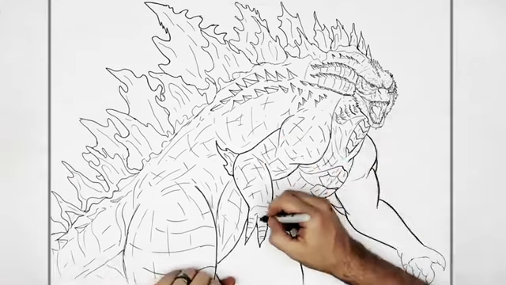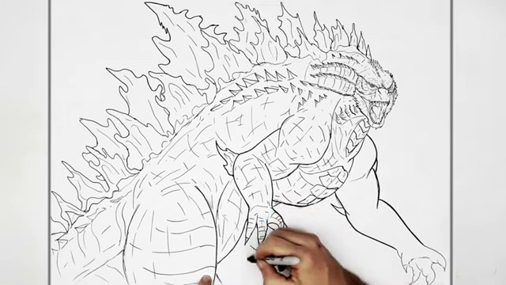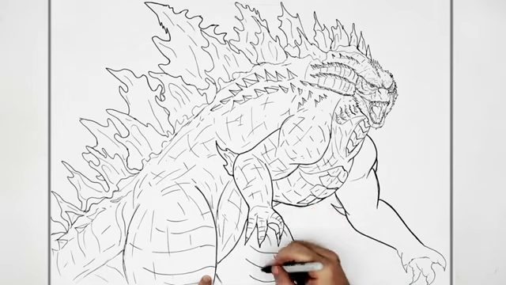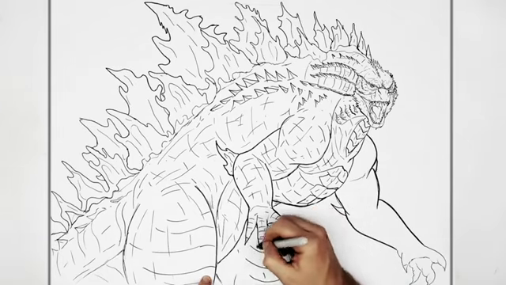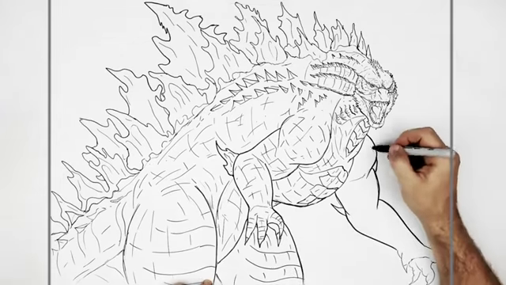And say the leg has stuff on it here as well. All these wrinkles. And the shoulder.